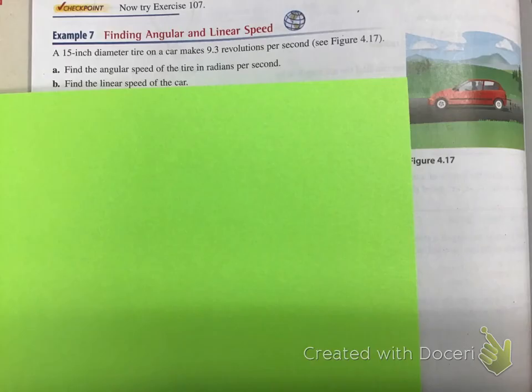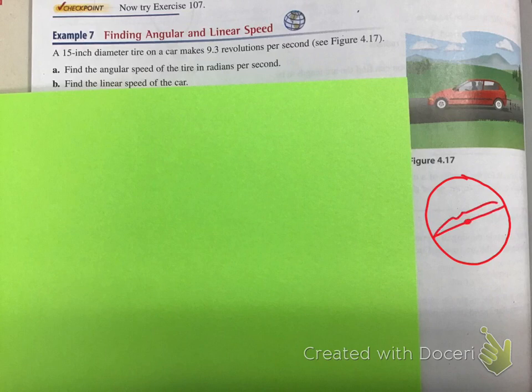Okay, now we are talking about a 15-inch diameter tire on a car that makes 9.3 revolutions per second. So let's draw our tire. It's a 15-inch diameter, which means it's a 7.5-inch radius.